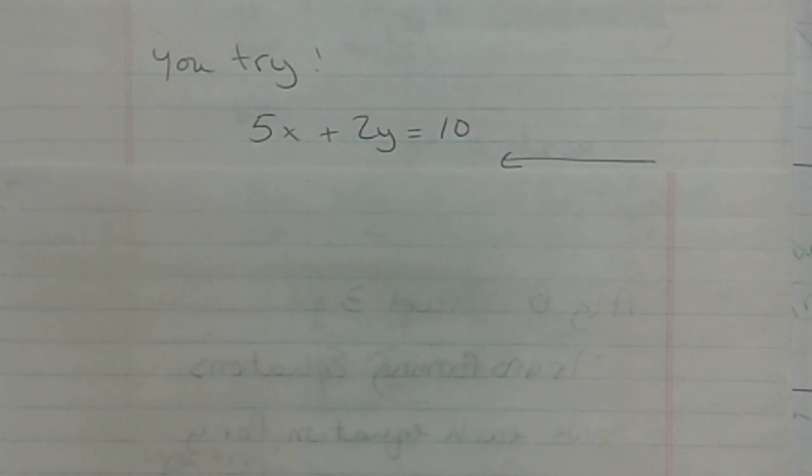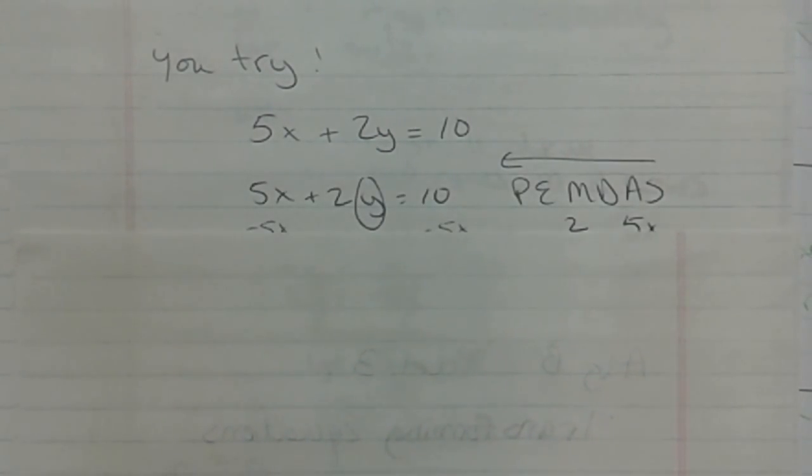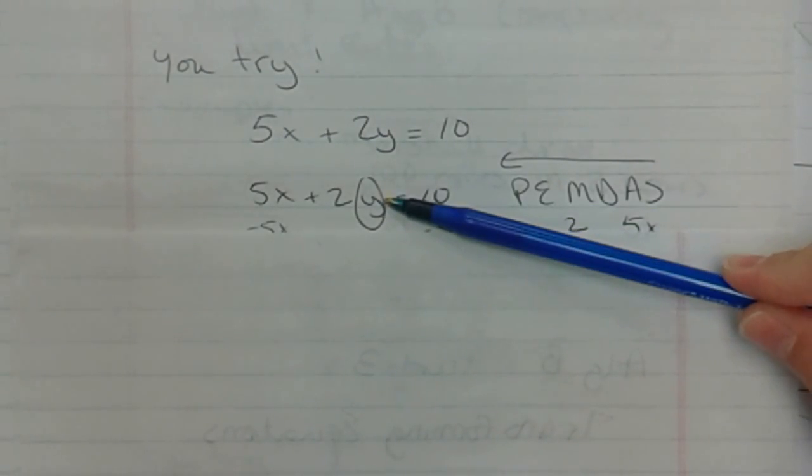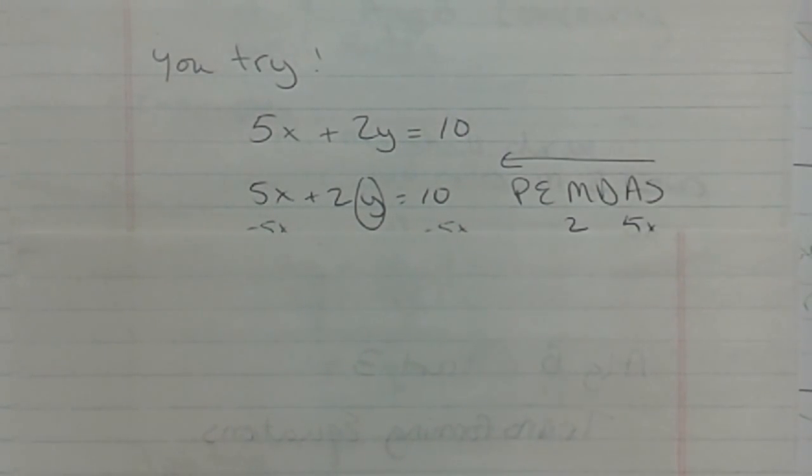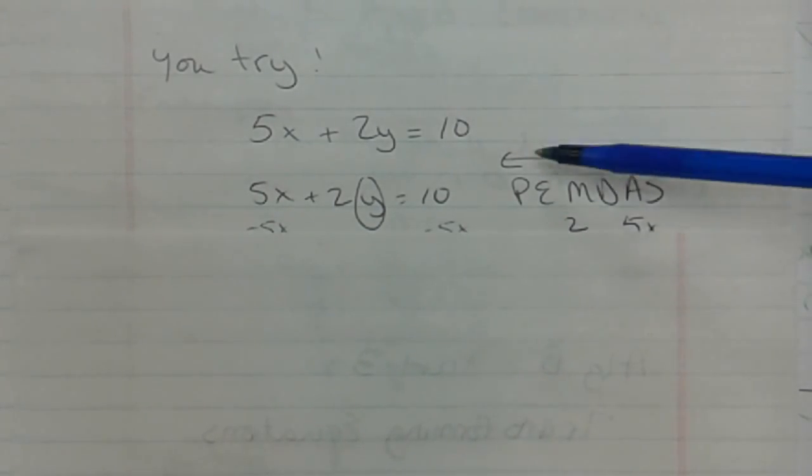what is our whole entire goal? Our goal is to get what by itself? Y. Our goal is to get y by itself. So again, I always circle it. I circle my y because that just makes me realize that is ultimately what I want to get by itself. And then I look at it and I see what is happening.